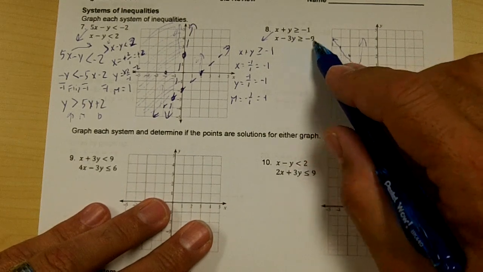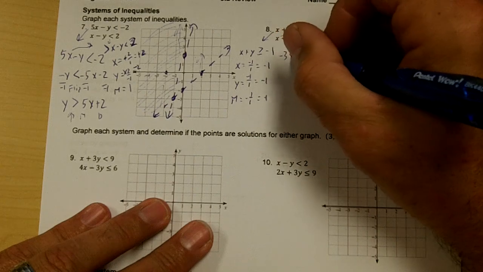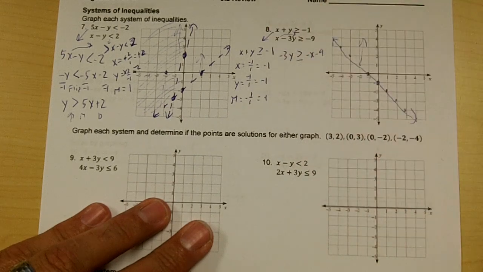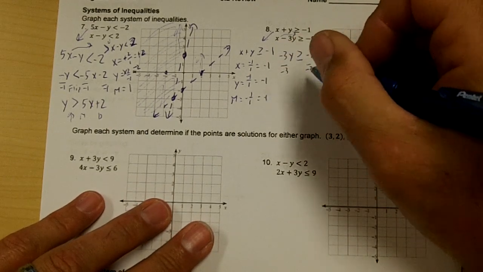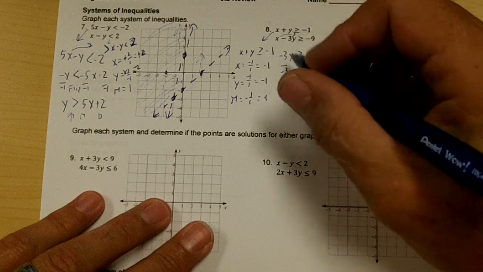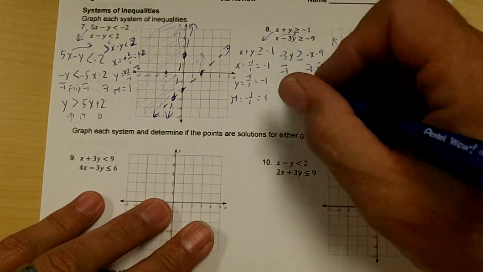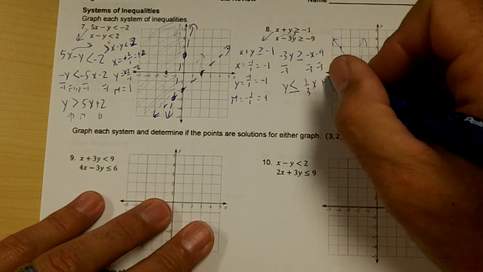Okay, right here, let's make this mx plus b. So I'm going to take the x and move it over. Negative 3y greater than or equal to negative x minus 9. And I'm going to divide everything by negative 3. So I'm going to end up with y. This is going to flip, because my y is negative, right? If your y is negative, it flips. And then 1 over 3x, and then plus 3.